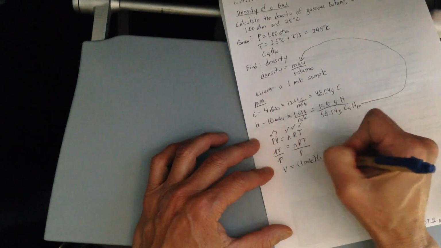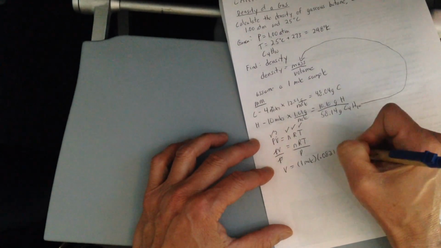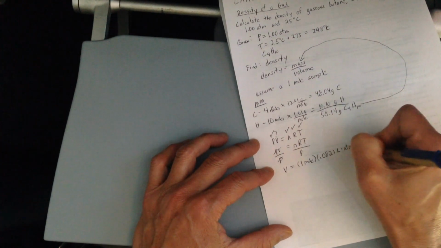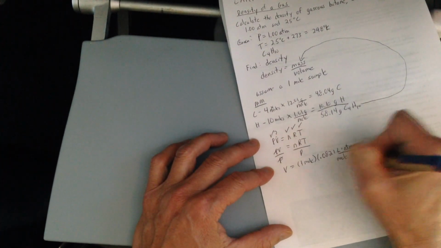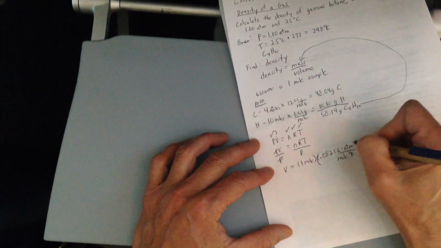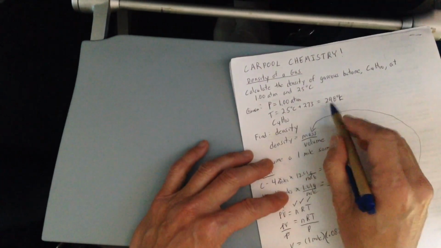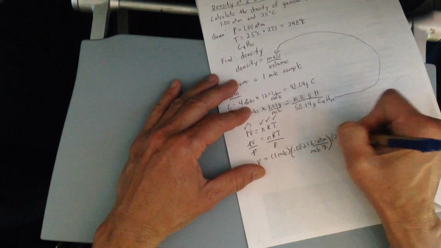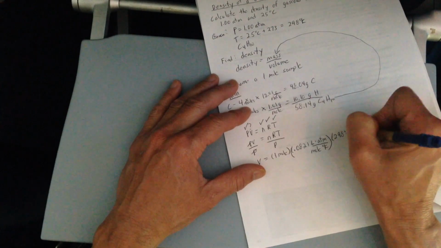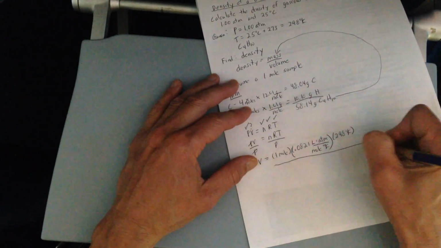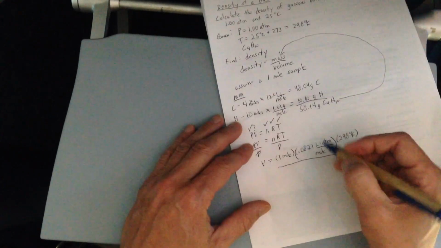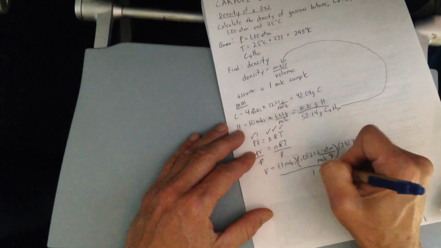R is 0.0821 liters atmospheres over mole degrees Kelvin. T from up over here is 298 degrees Kelvin, and all of that is over P, our pressure, clocking in at 1 atmosphere.